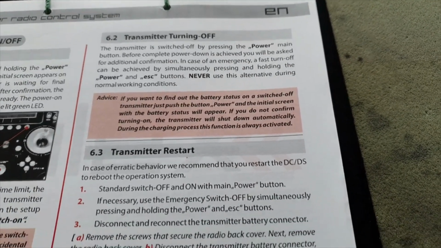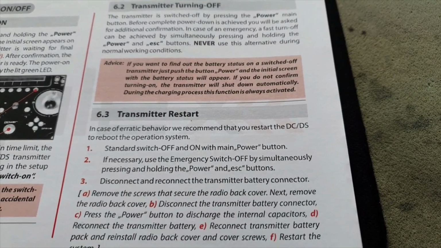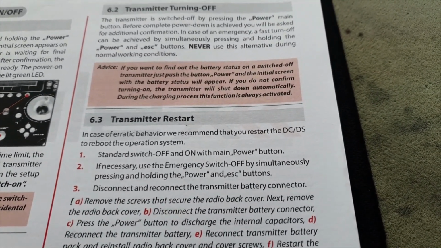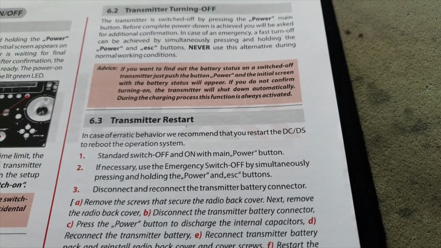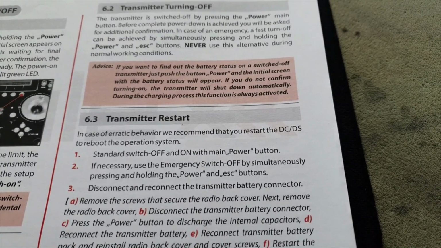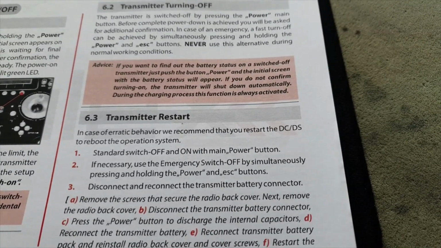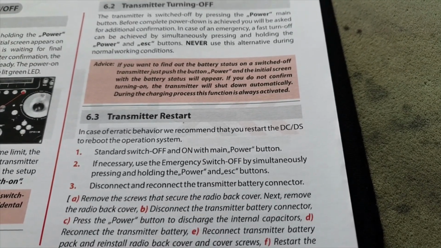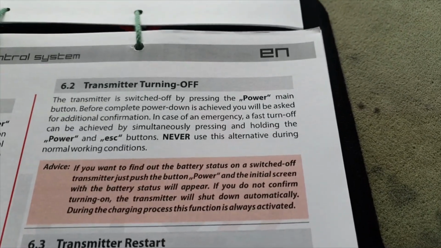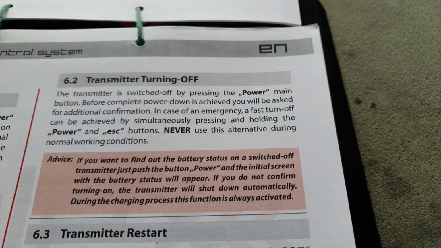A little bit further down in section 6.3, transmitter restart, number 1, use the standard switch it off and switch it back on with the main power button. But number 2, if necessary, use the emergency switch off by simultaneously pressing and holding the power and ESC buttons. Now, I'm not going to demonstrate it because, as it says, never use this during normal working conditions.